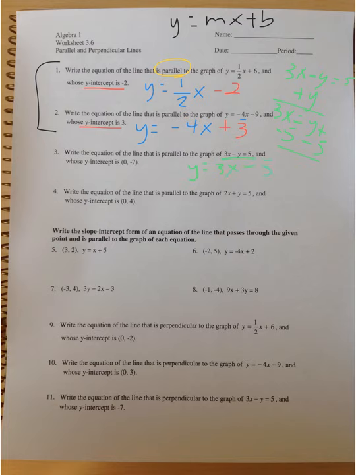It also gives you the intercept here. We need the same slope, so we're going to have y equals 3x minus 7. Go ahead and turn this into a y equals. You can pause the video and then come back and see how you did.